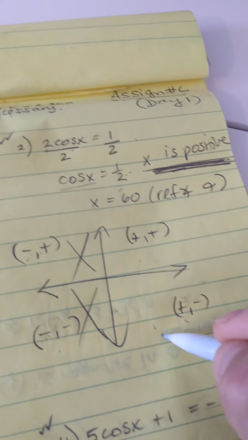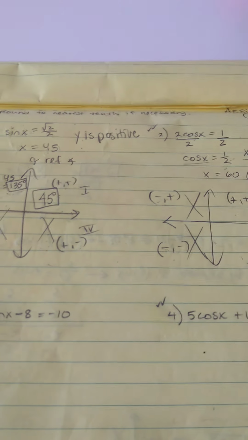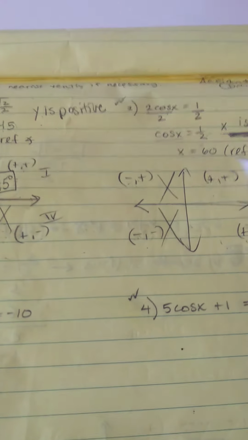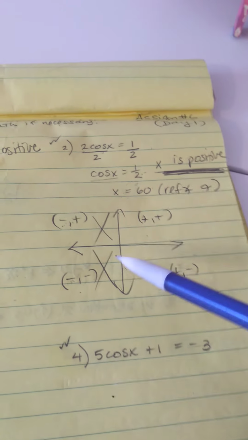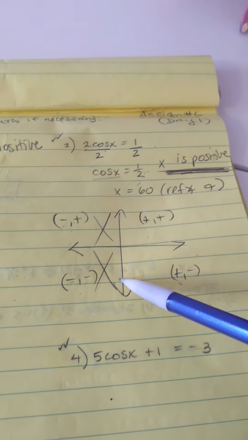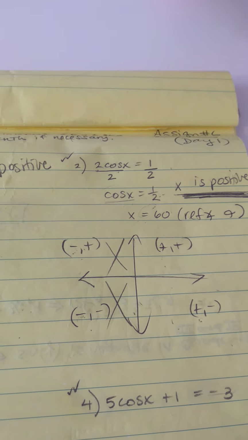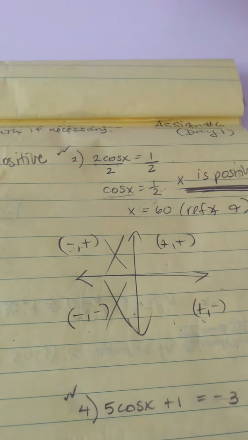So at this point, I want everyone to notice you're always working in 2 quadrants. You're never going to use all 4 at a time for one individual piece like this. So you're always going to be crossing out 2, which is what that little skill that you were doing, trying to find the quadrant in which the angle terminates.